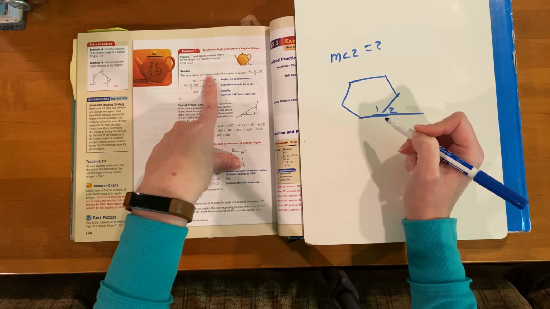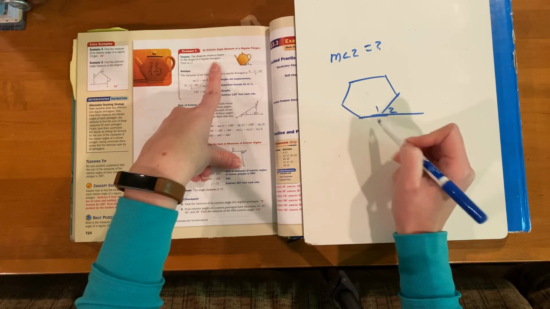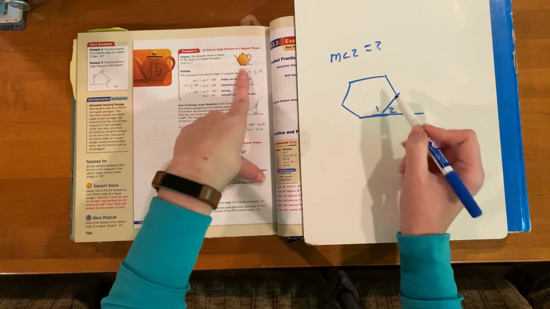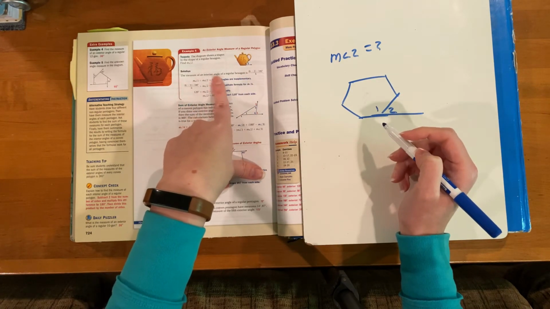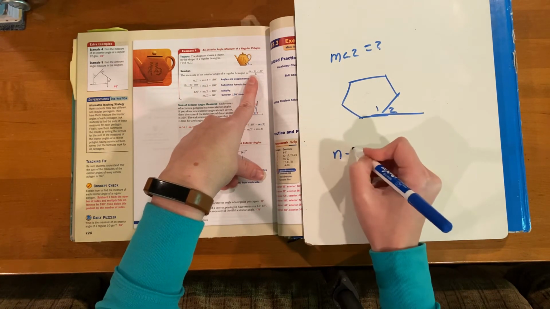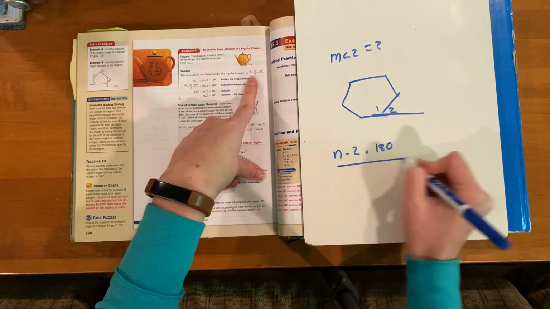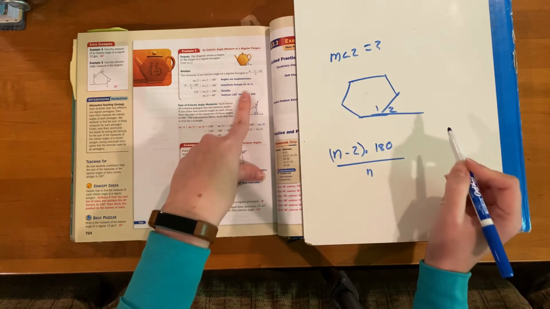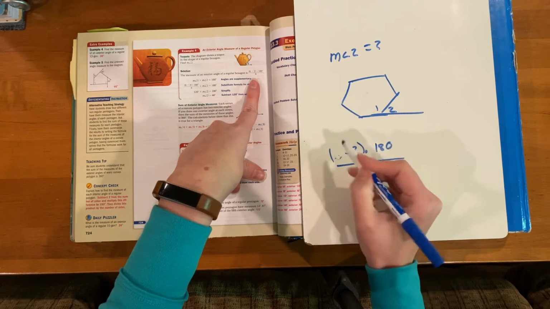To find the measure, here we don't have the answer for what 1 is. We can't do 180 minus 1 equals 2. We have to use our formula from before because they haven't told us the internal measurement. So solution, the measure of the internal angle of the hexagon has to be n minus 2 times 180 divided by n. That's how we're going to solve for 1. Well, in a hexagon, how many sides do we have? We have 6 sides.